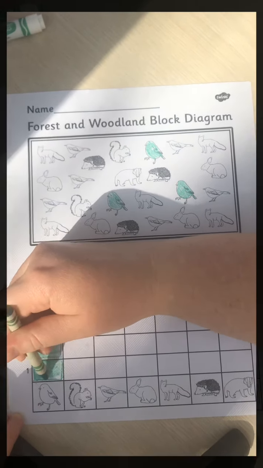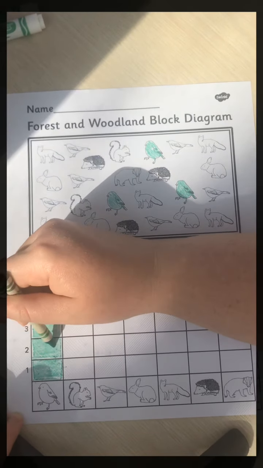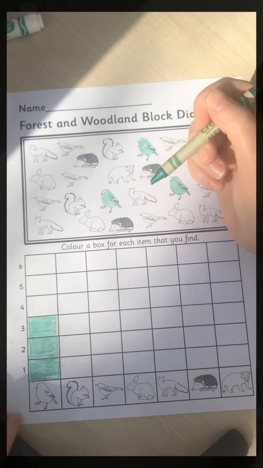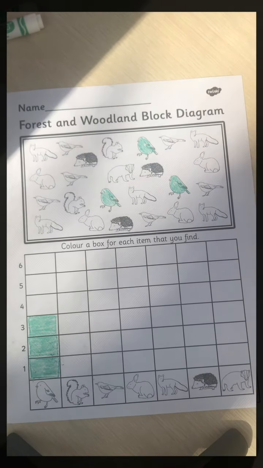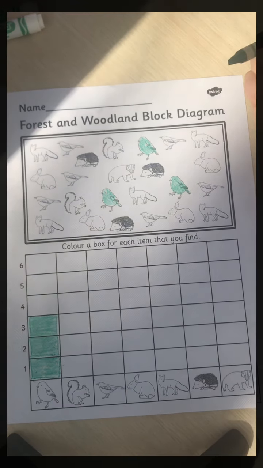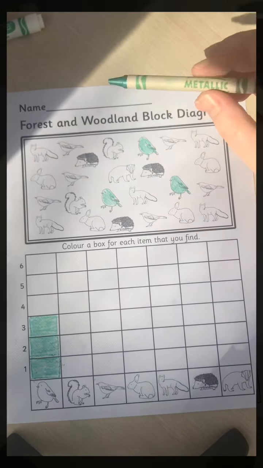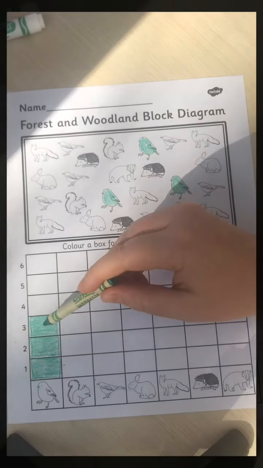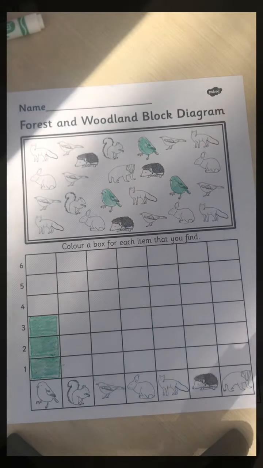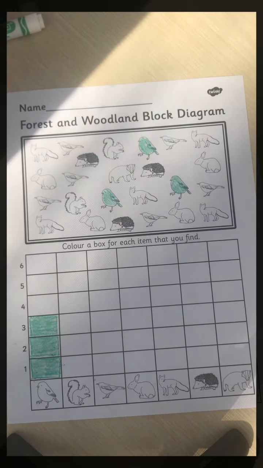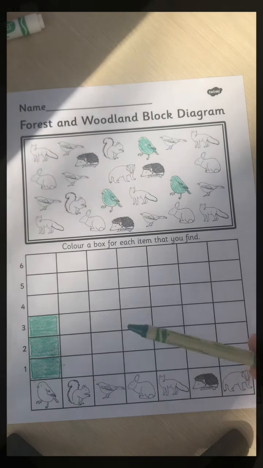For each column, I like to use a different color so that when we, at the end, are comparing how many animals we have, we can use the colors to talk about it. So we can say, oh, which tower is the tallest? And the child can tell us, oh, the green or the blue. It just makes it easier when we're comparing the heights and the numbers at the end. So that's one way you can do it with your crayon.